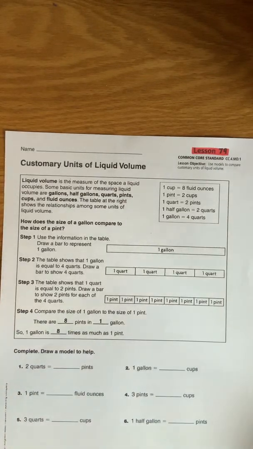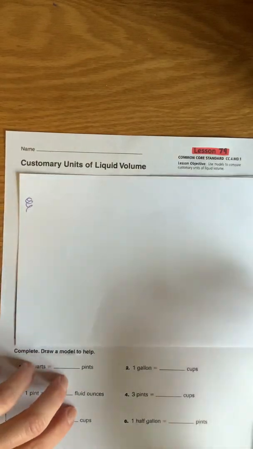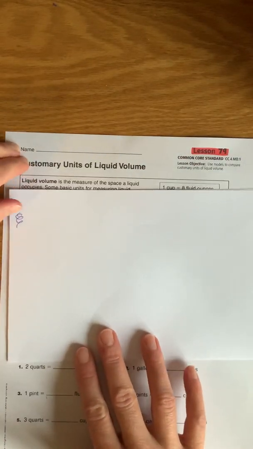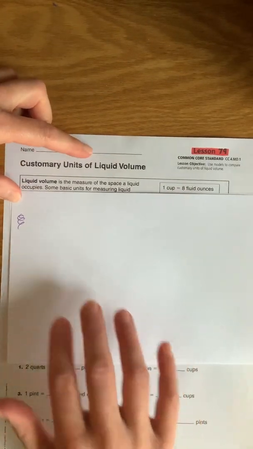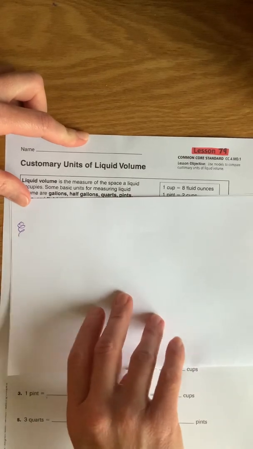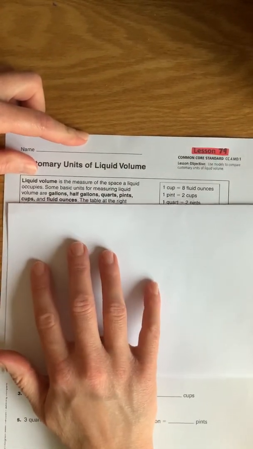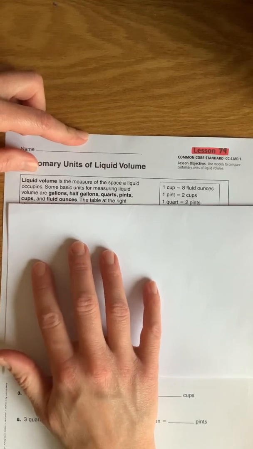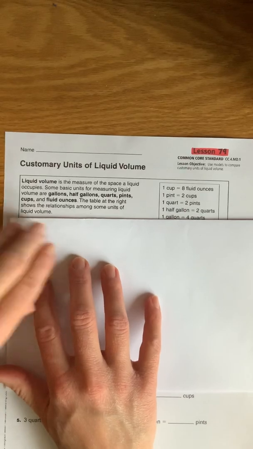4th grade lesson 79, 4.MD.1. Use models to compare customary units of liquid volume. Liquid volume is the measure of space a liquid occupies. Some basic units for measuring liquid volume are gallons, half gallons, quarts, pints, cups, and fluid ounces. The table at the right shows the relationship among some units of liquid volume.